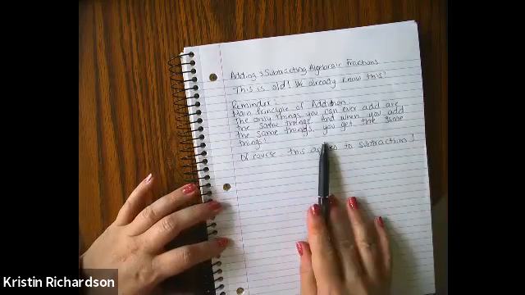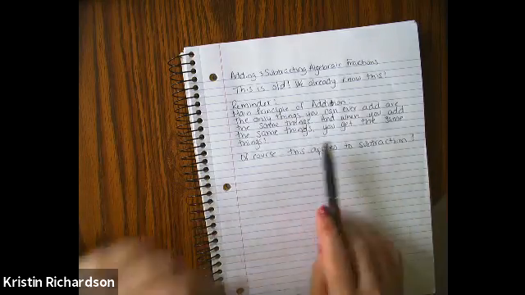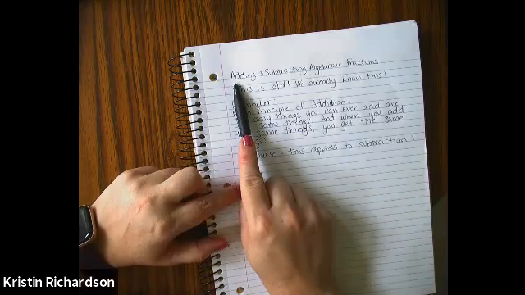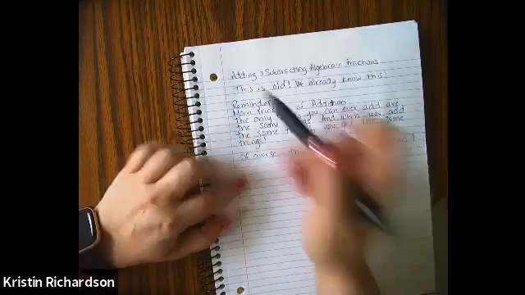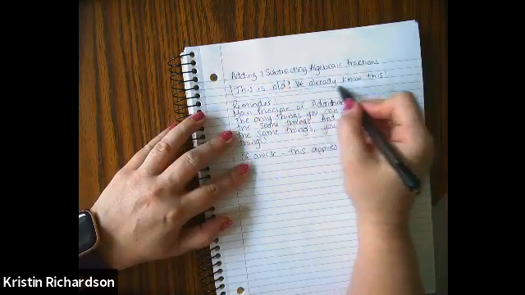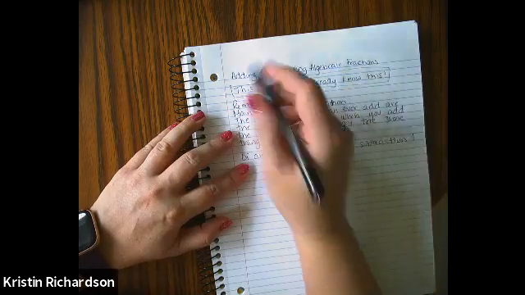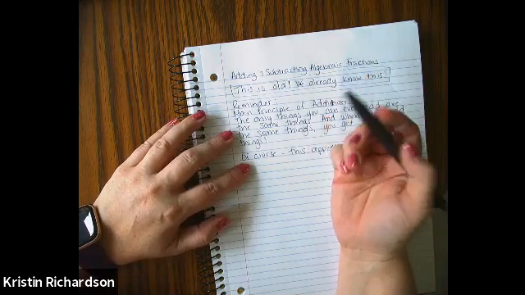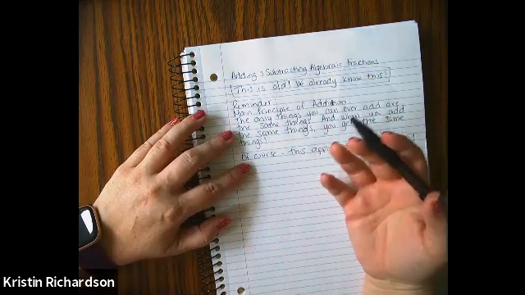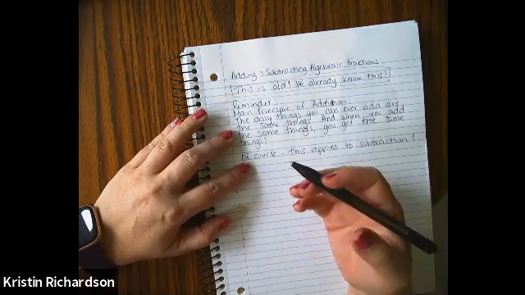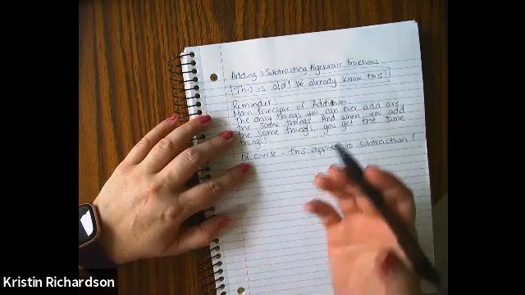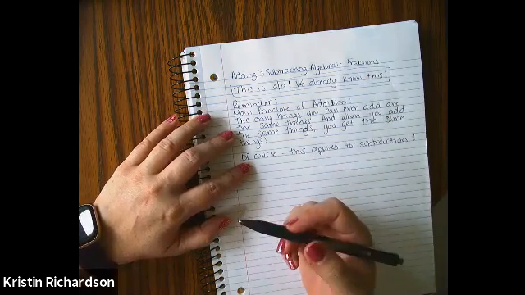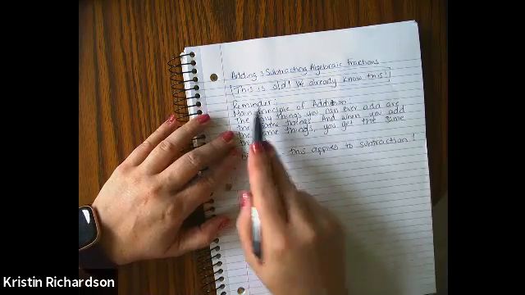I wrote this out ahead of time because it's kind of a lot to write. So we're talking about adding and subtracting algebraic fractions. And the cool thing is this is old. We already know how to do this. Just like when we were working with simplifying algebraic fractions, we already know how to simplify a fraction. So simplifying algebraic fractions is the exact same thing, following the exact same steps. Same thing with adding and subtracting algebraic fractions.